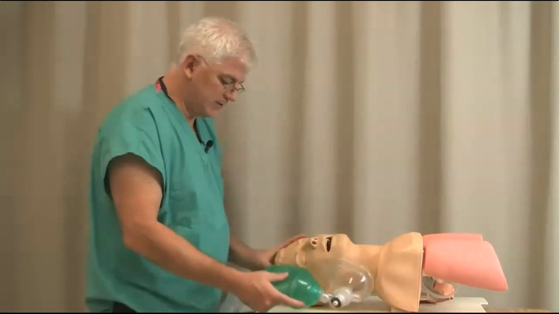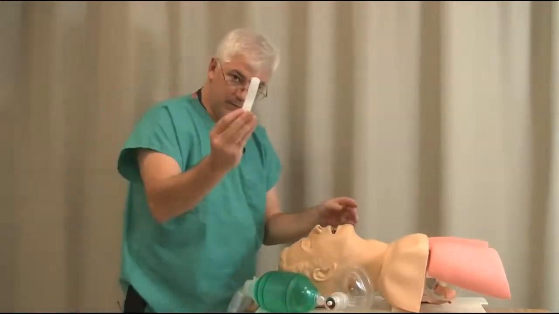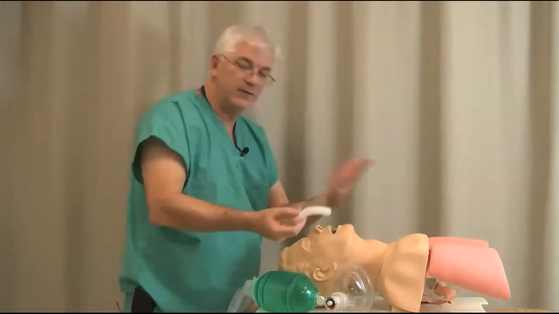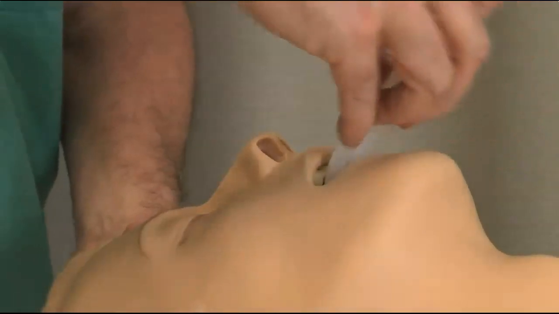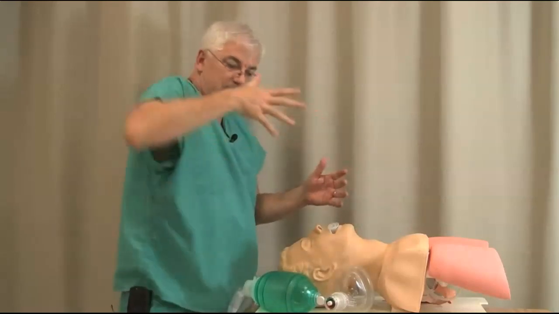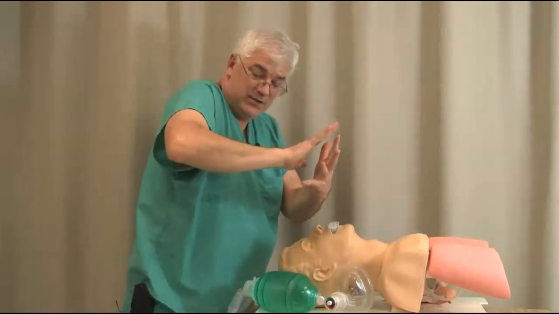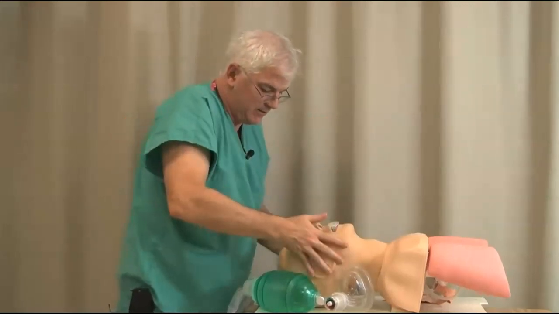And we have airway adjuvants too. You can always put an oral airway in. There's 100 ways to put in an oral airway, but the idea is to make sure it's lifting the tongue up. Don't just jam it in there, in which case it could actually worsen things. So make sure this is like that.